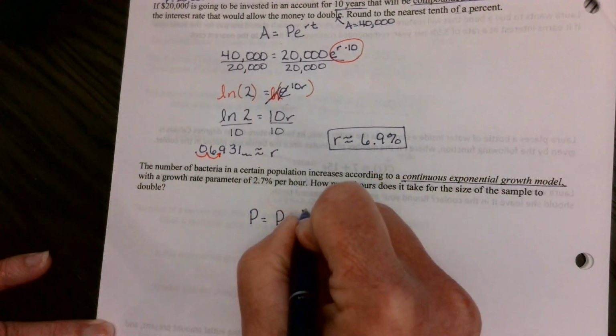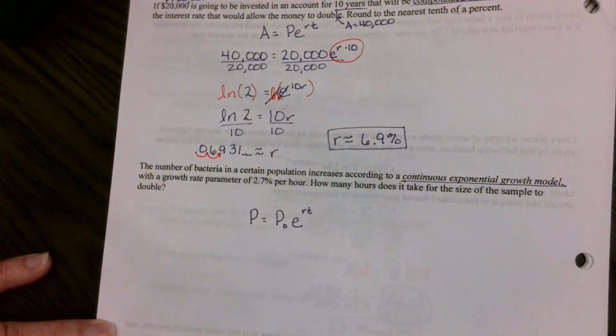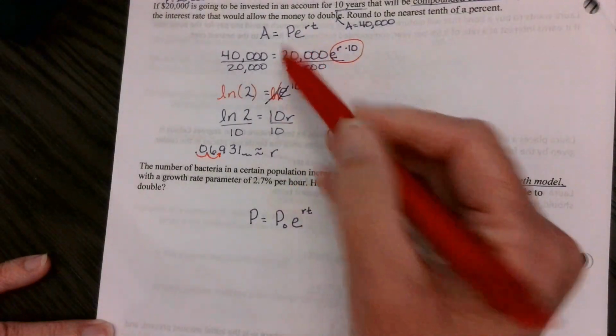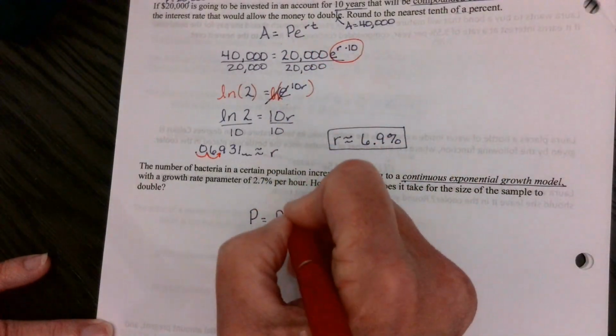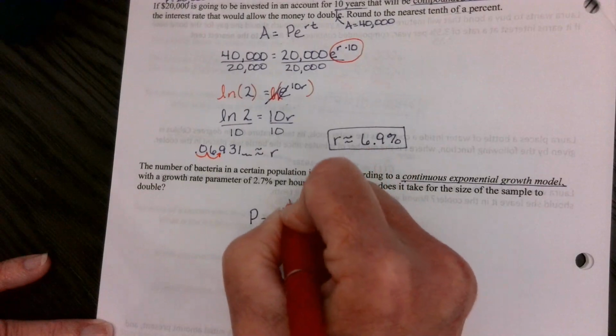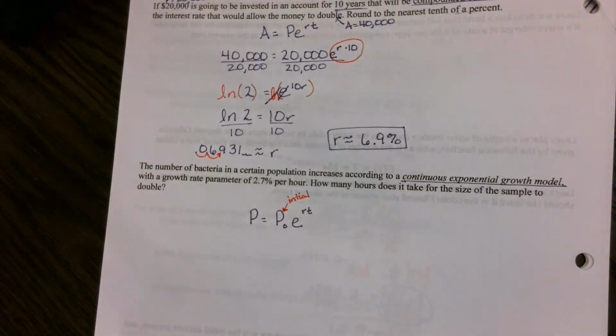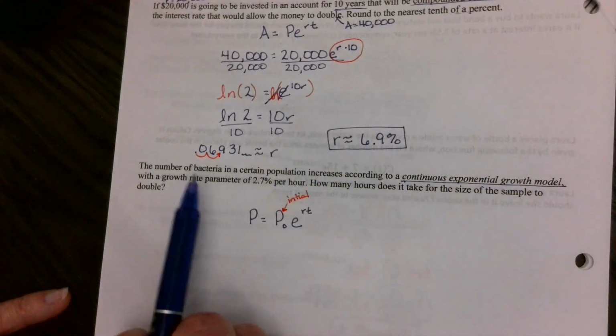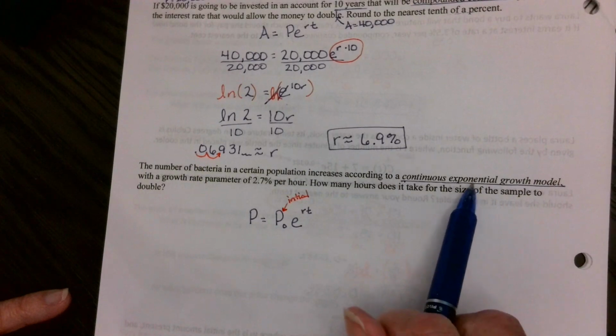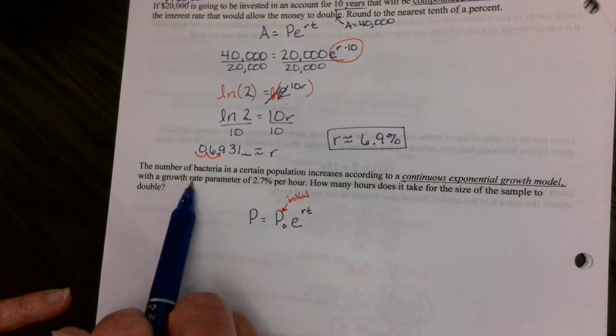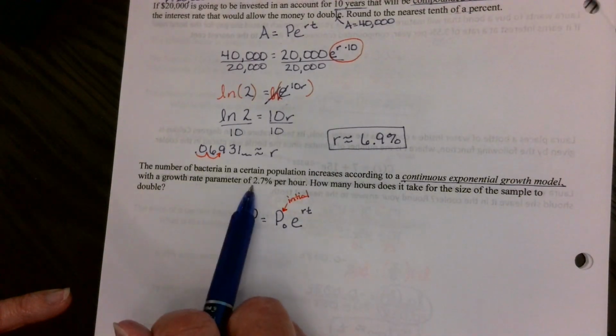E to the RT. The key thing in all of these is these here, those are what we start with. That's our initial amount.